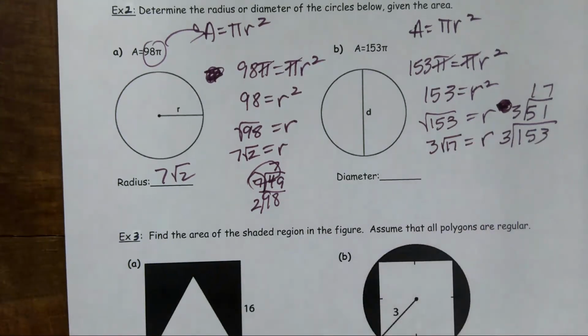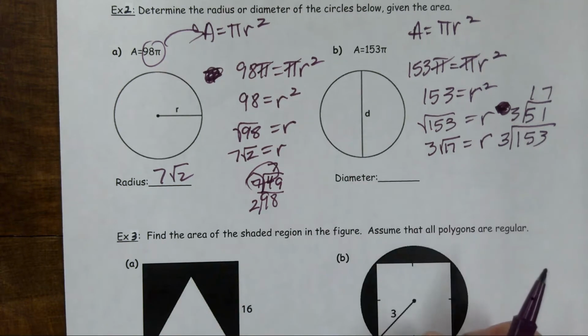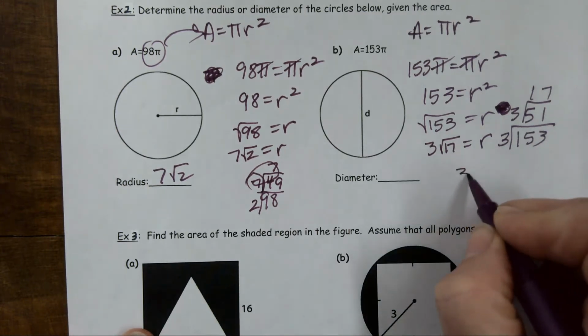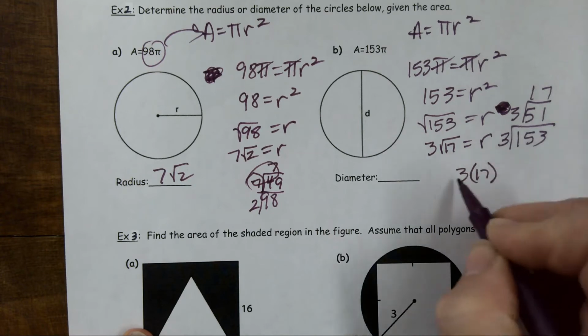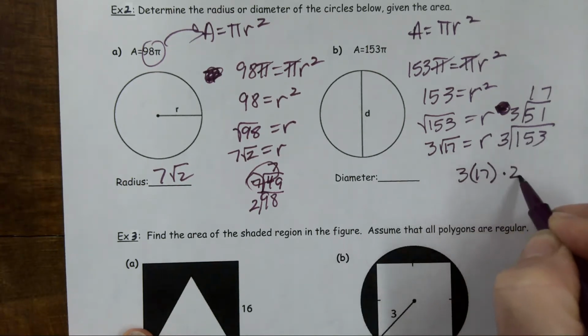I don't want the radius. I want the diameter. The radius is half the diameter. Therefore, how do I find the diameter? Double it. Yep. So I'll take 3 times the square root of 17 doubled, so times 2.